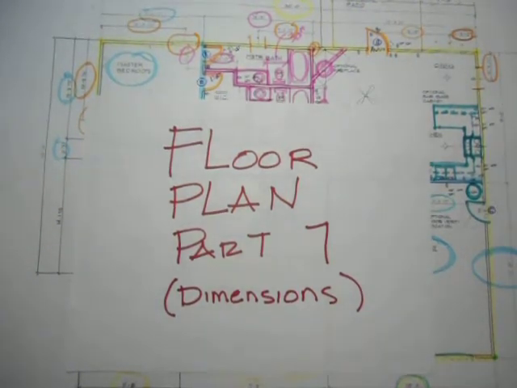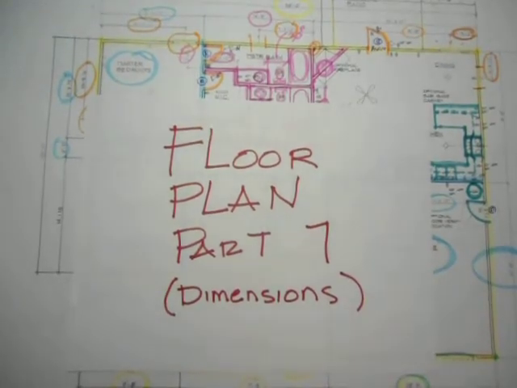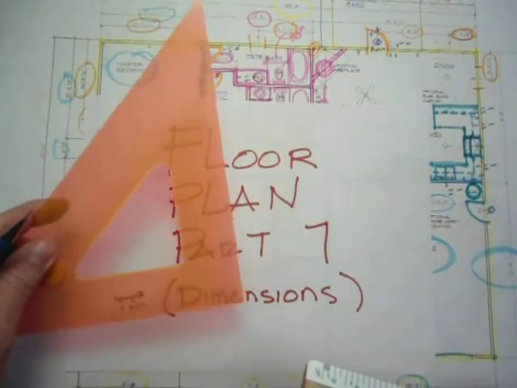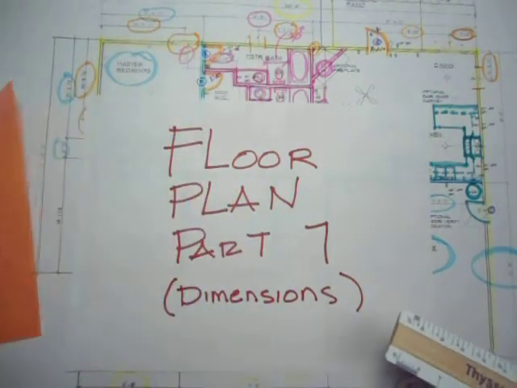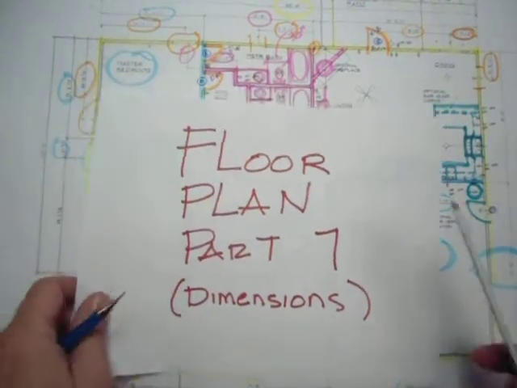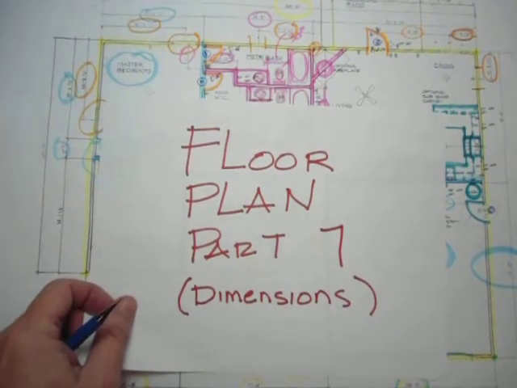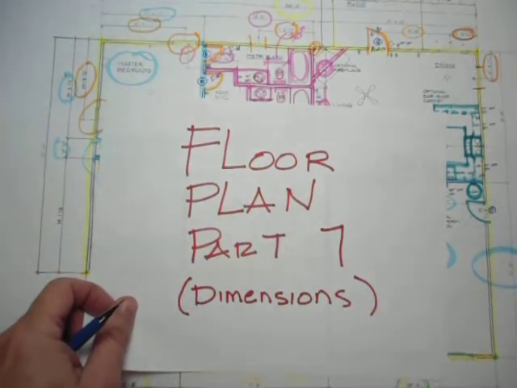Okay, today we're on floor plan part 7, which we will be working on our dimensions. You'll need a pencil, your scale, and a triangle of some sort to make your dimension lines with. So, floor plan part 7 dimensions, and we'll try to get all this in one shot, in one group here.